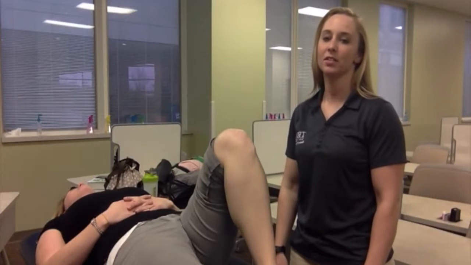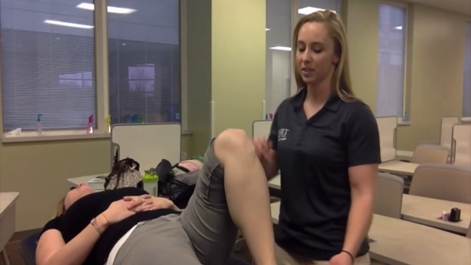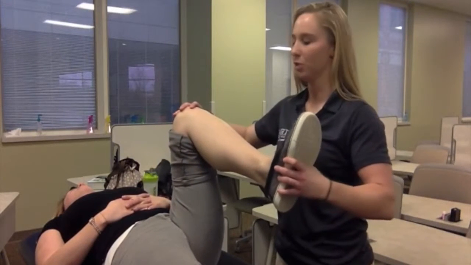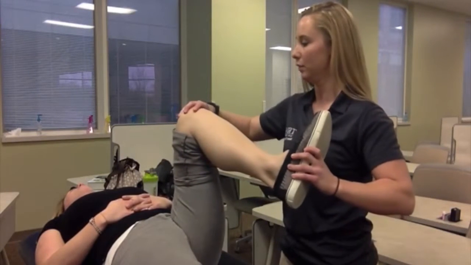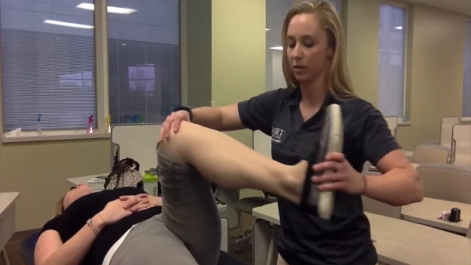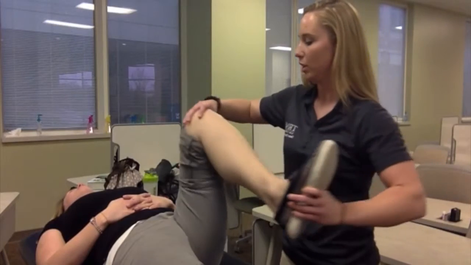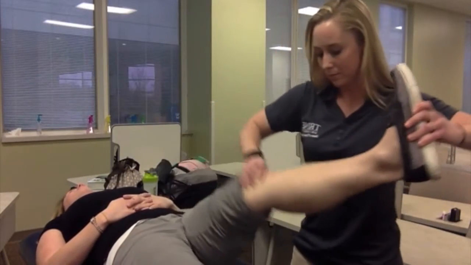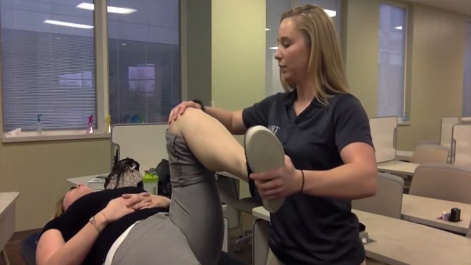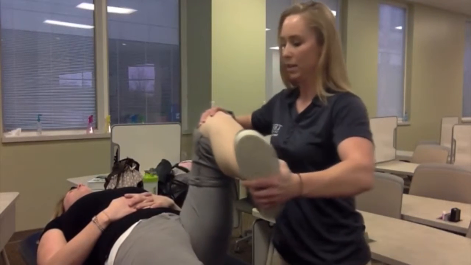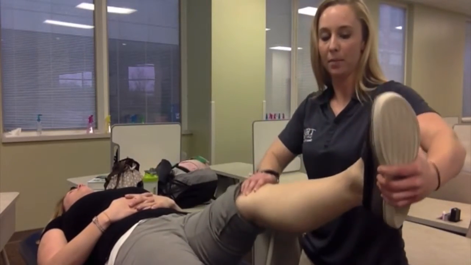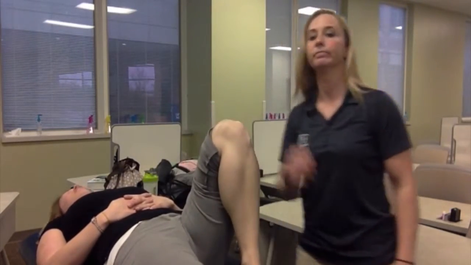The McMurray test is used to check for meniscal injury. To perform this test, I'm going to go ahead and flex the patient's knee. To check the integrity of the medial meniscus, I will externally rotate the foot, and with my hands on the joint line, provide a valgus force while extending the knee. And I'll do that a couple times. And then to check the lateral meniscus, I'm going to internally rotate the foot, provide a varus force, and extend the knee. And I'm looking for any popping, clicking, or pain.